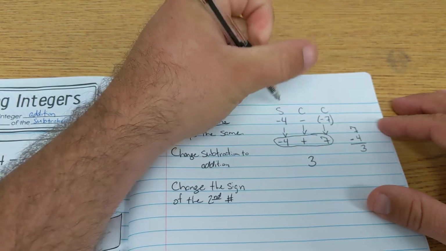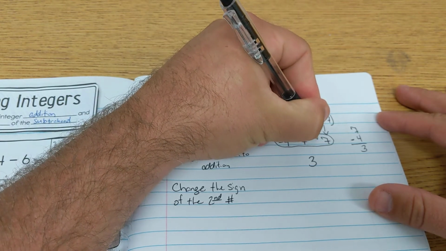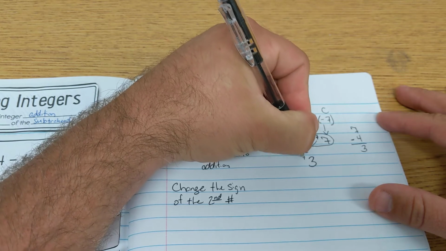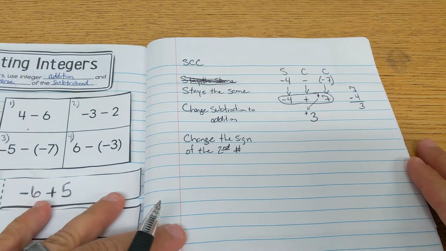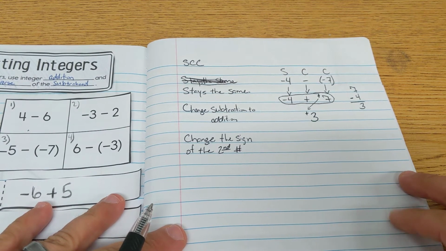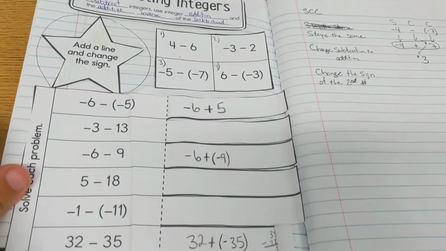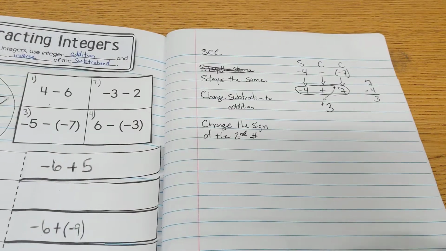Now, is it going to be positive or negative? Well, this 7 is a positive, and that's larger than 4. So positive 3. Okay? So just a quick little review on subtracting integers. All right, remember, use this side and this side of your math journal.